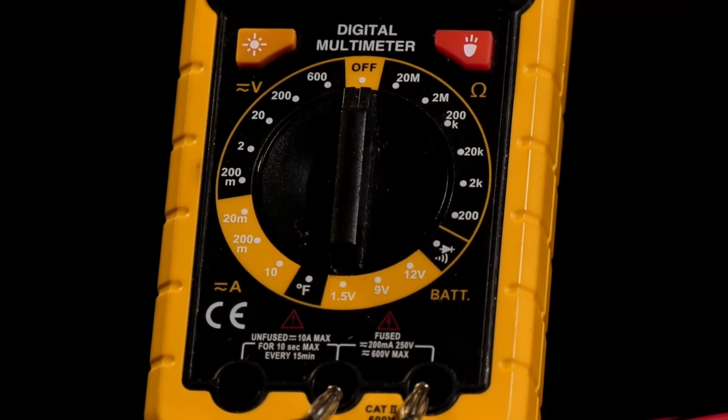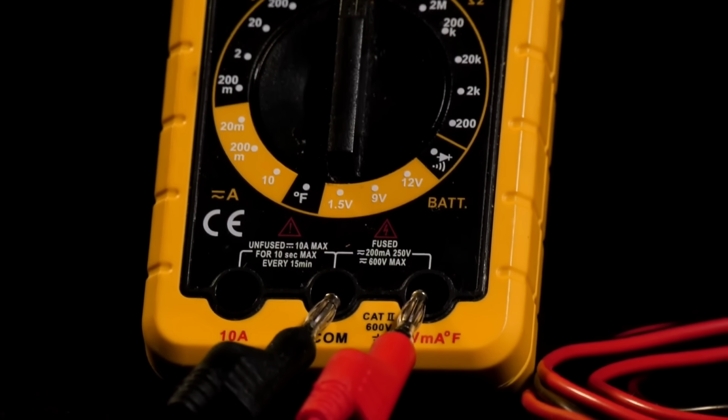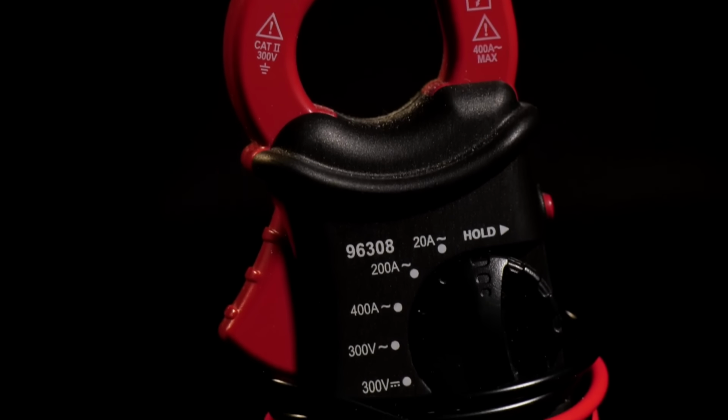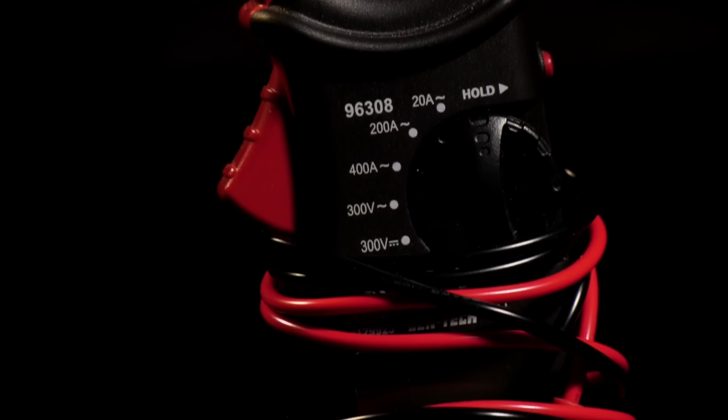Additionally, look for these features according to what you think you will need. Temperature probe, capacitance, nanofarad precision at least, but picofarad precision would be better, frequency, and a clamp type current probe. Many refer to those as amp clamps. At the end of the day, you can't have too many multimeters, but make sure you have all the metering capabilities that you do need, whether it's all in one unit or spread across a few different ones.